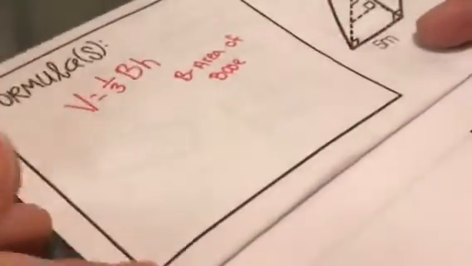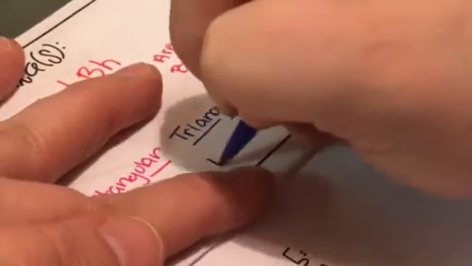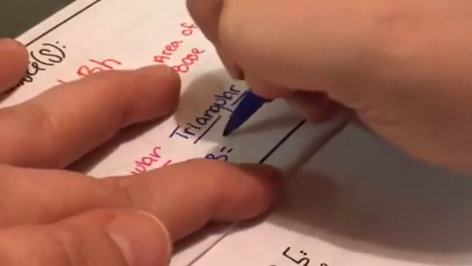So the rectangular is going to be base times height. Triangular, which you should know, the big B is going to be 1/2 base times height.